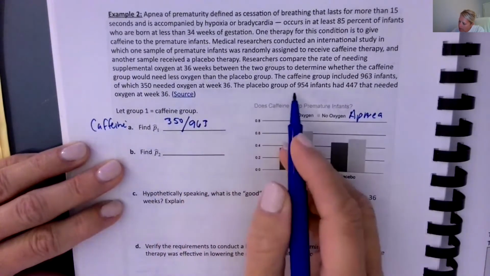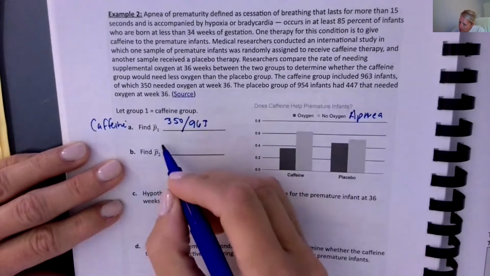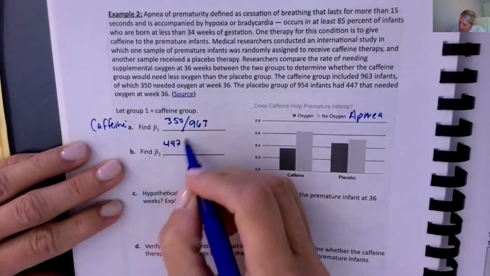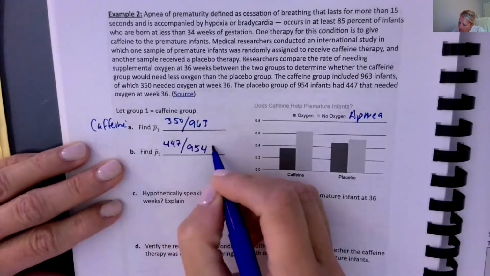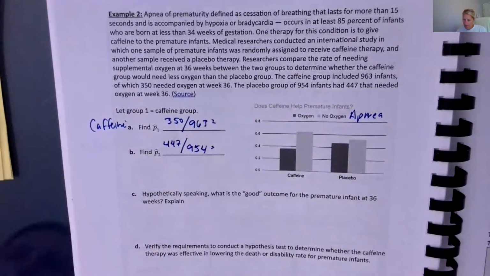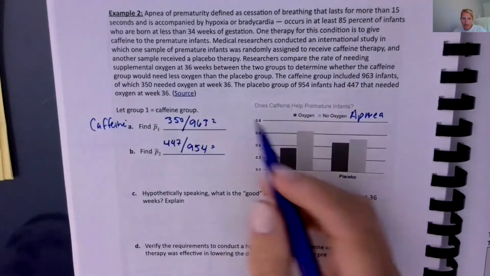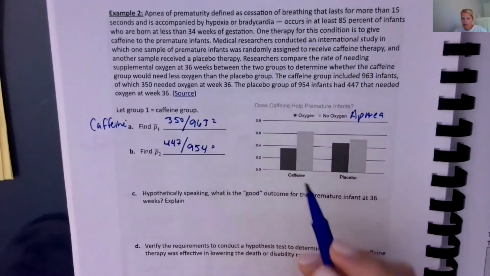And then for the placebo group, there were 447 that needed oxygen out of the 954 in the sample. Okay. So we will find out those decimals here in a minute when we put it into the calculator.